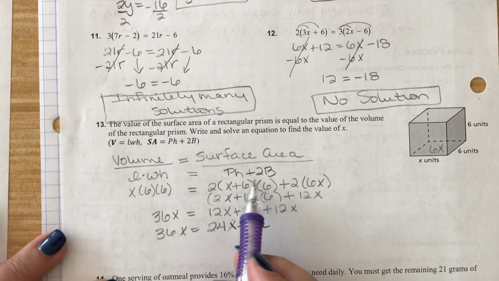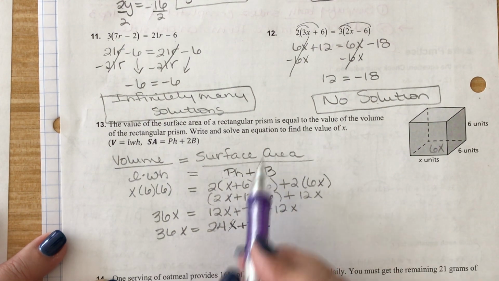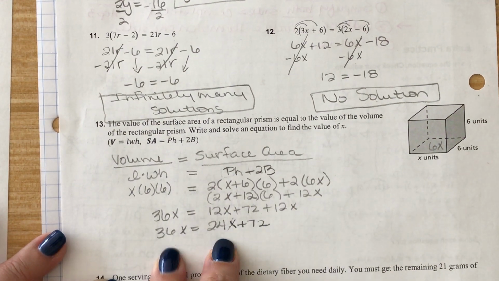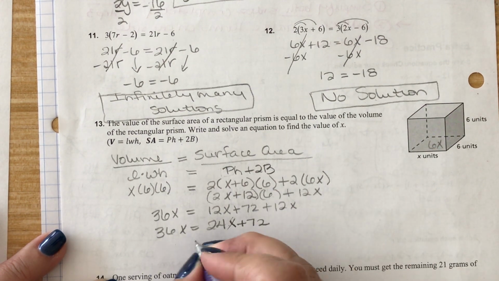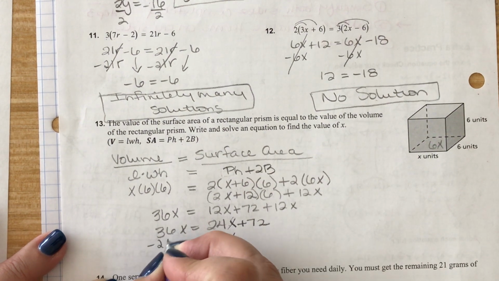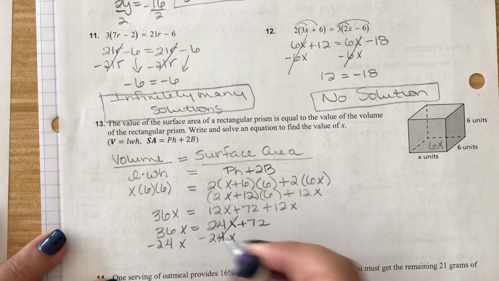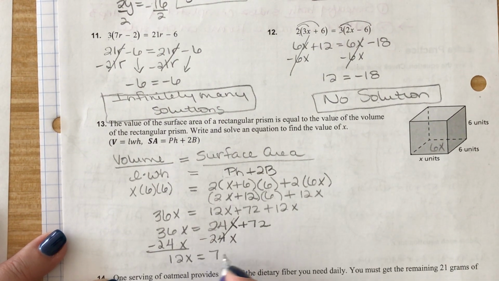Woo! All right, so now that we've used our formulas, we know that the value of the volume is equal to the value of the surface area. They're both simplified. Now let's gather our variables. I like to keep things positive, so I'm going to cancel the negative 24 and move it over to this side. And that leaves me with 12x equals the 72.